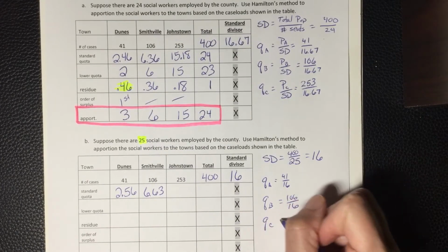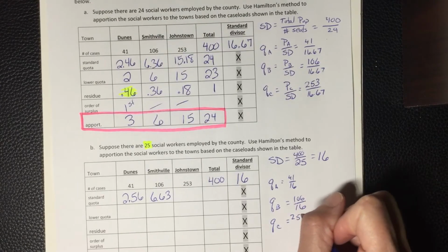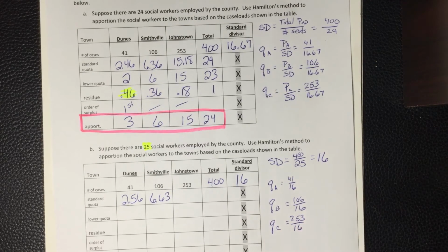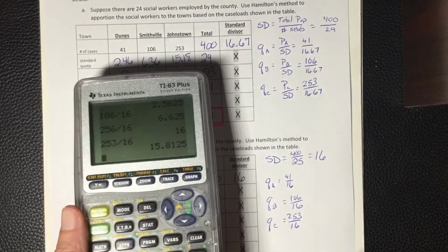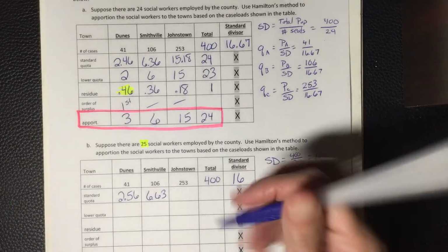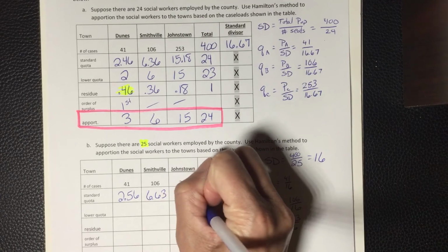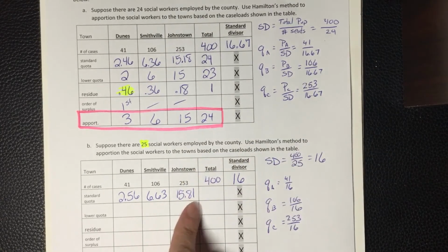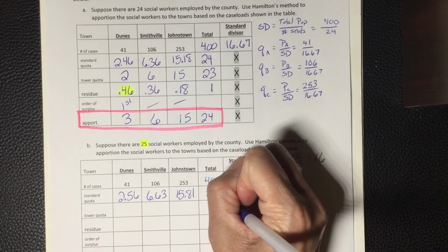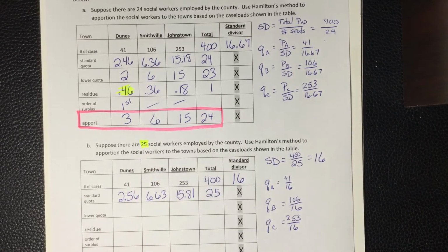And then finally, we're going to take 253, divide it by the standard divisor, and that one comes out to be, I didn't do that right, hang on, helps if you type the right numbers. 15.812, so I'm going to round that to 15.81. Now if you add all those together, you should get 25 because there are now 25 social workers.